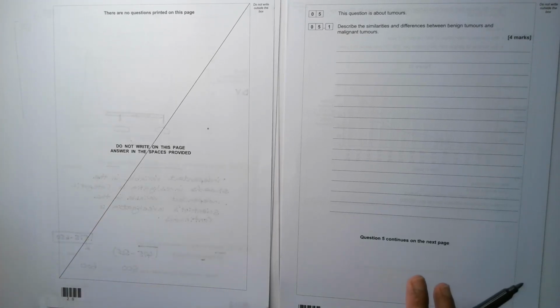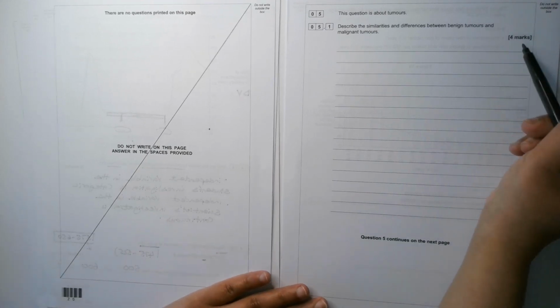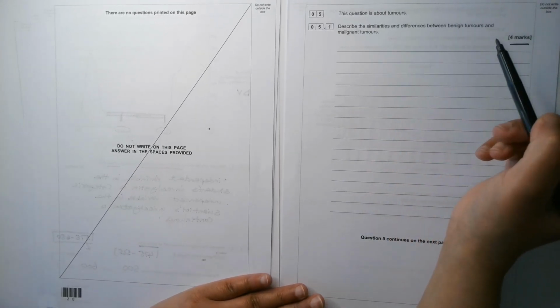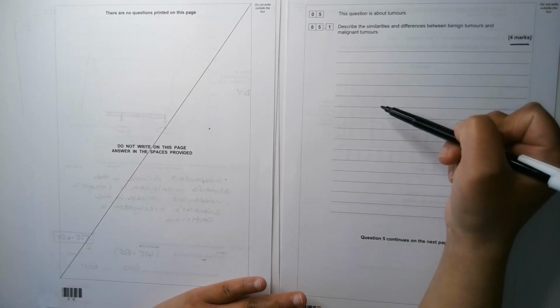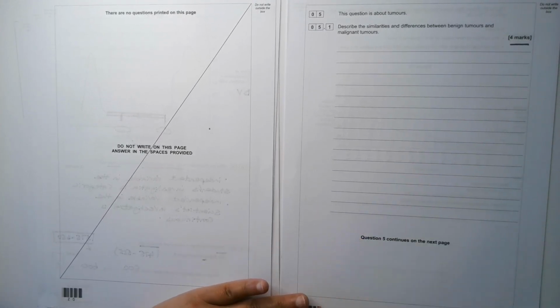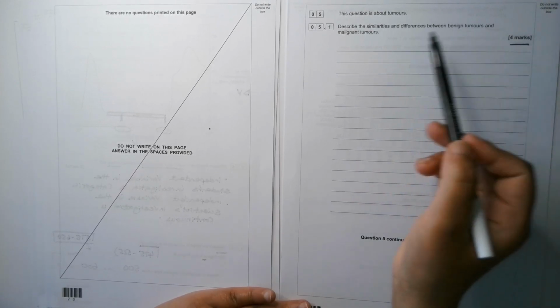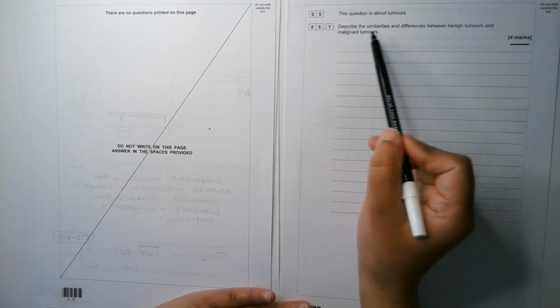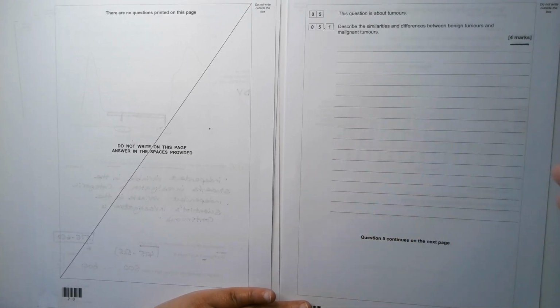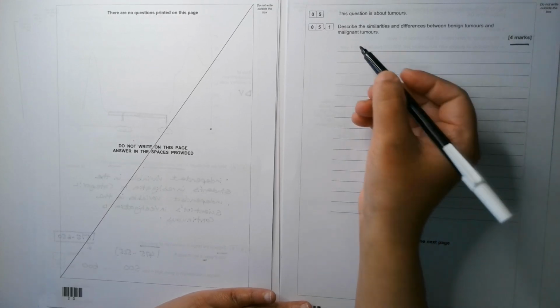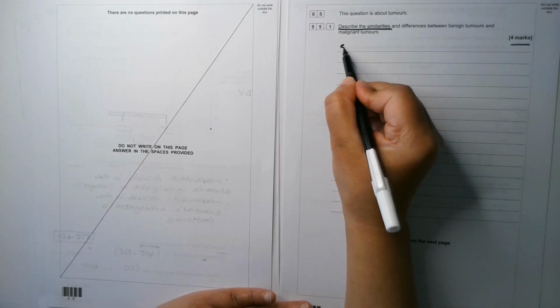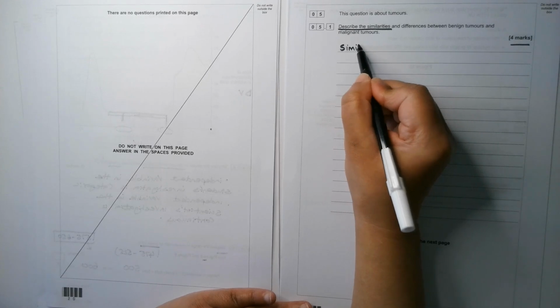Right, this question is about tumours. Describe the similarities and differences between benign tumours and malignant tumours. It's 4 marks. Okay, I'm going to go through as many points as I can, just in case this question does appear in your summer exam, which is in a few days' time, on Tuesday. You've got more answers that you can actually put down. So let's start off with similarities. So put down a heading.